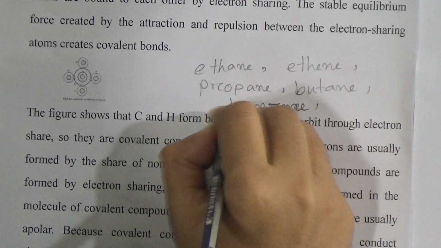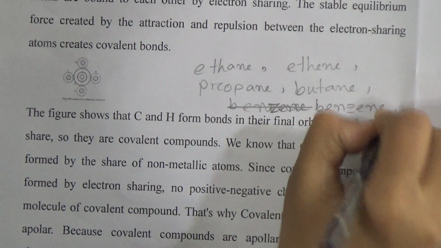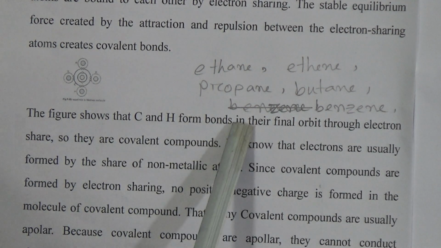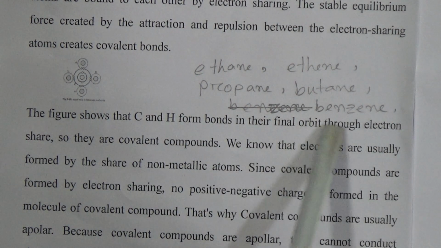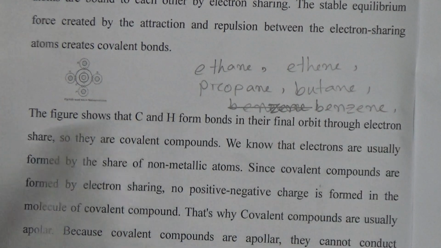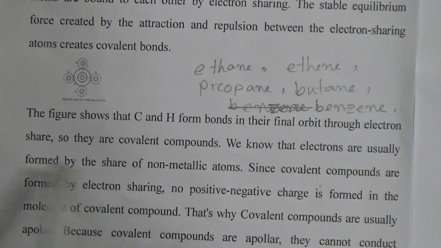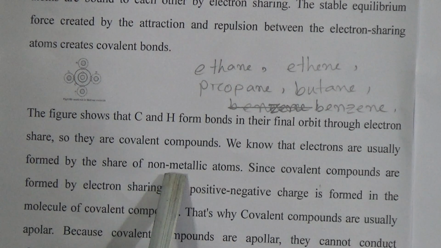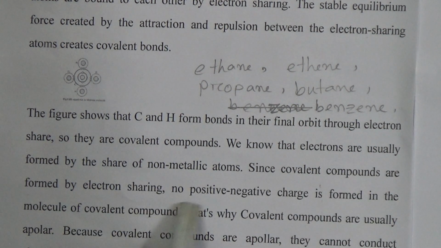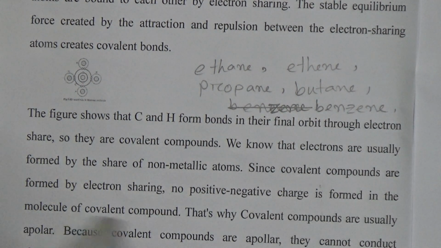The spelling is incorrect, sorry for that. The figure shows that carbon and hydrogen form a bond in their final orbit, or last orbit, through electron sharing. So they are covalent compounds. We know that covalent compounds are usually formed by the sharing of electrons by non-metallic atoms. No positive or negative charge is formed in the molecules of a covalent compound.